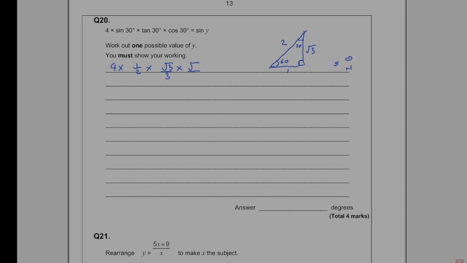So getting ahead of myself there, root 3 over 2. Right, so I'm going to straight away cancel that, and that. So that's going to give me root 3 times root 3 divided by 3, which is going to be 3 over 3, which is going to give me 1. Yeah, so one possible value, 1.